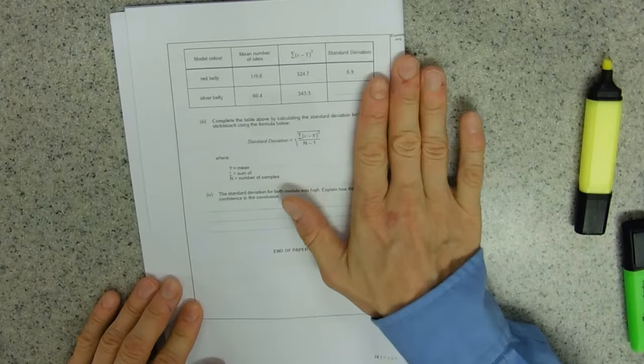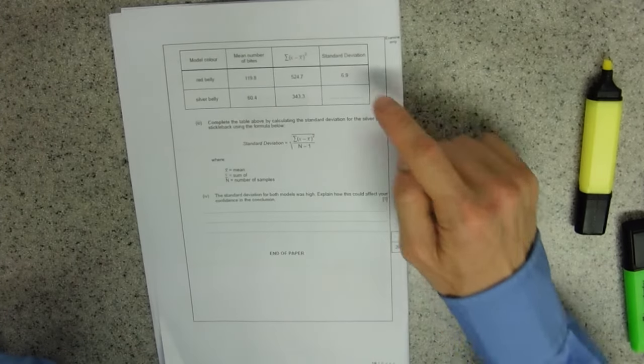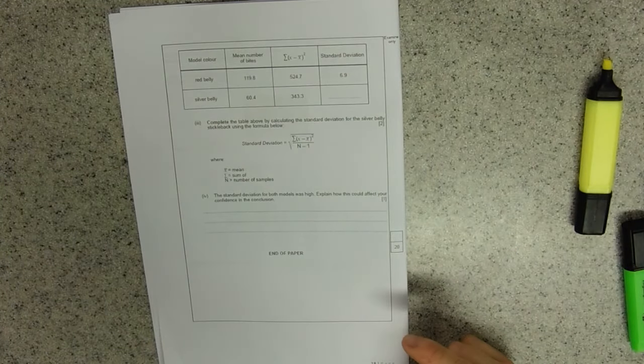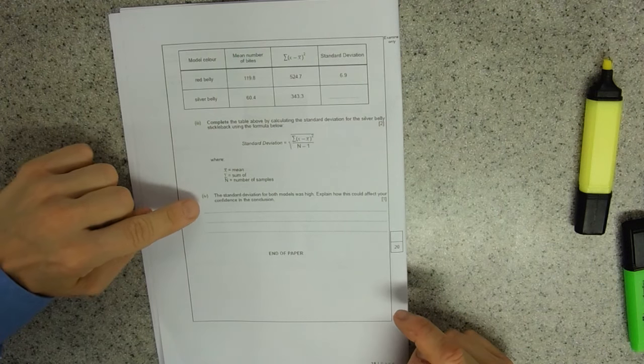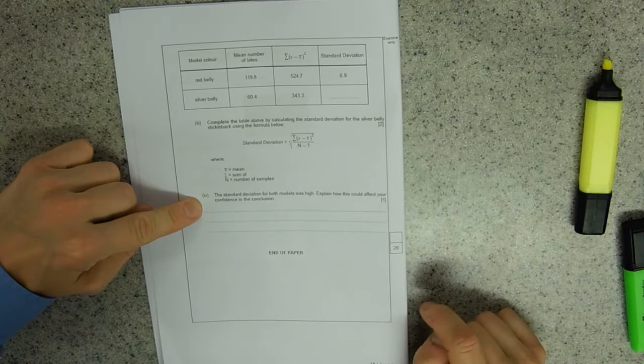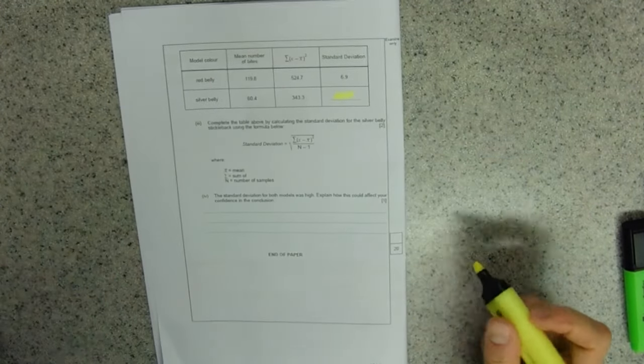Then on the last page, we're calculating the standard deviation. They've given you the equation, and make sure you put it in the box rather than just there. So it actually wants you to put it in the box.